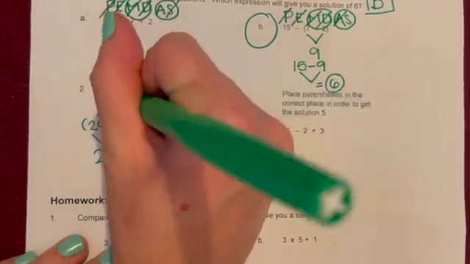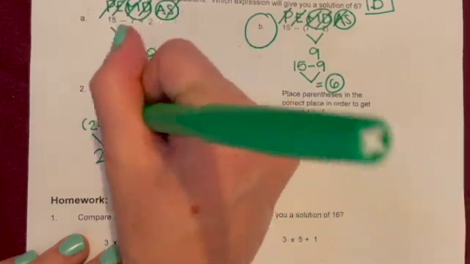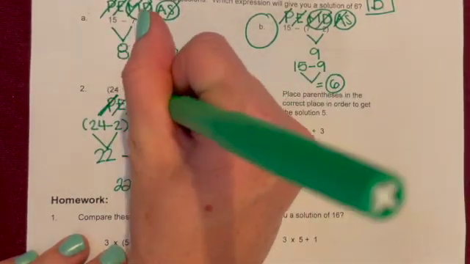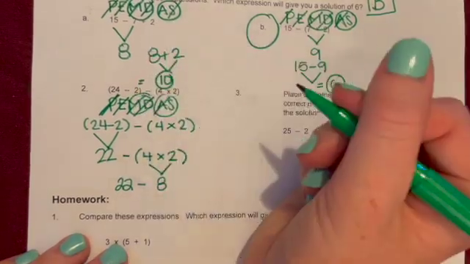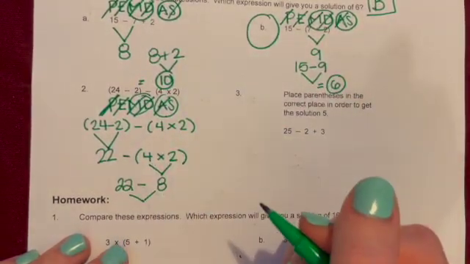Now I go to E. I don't see any exponents. I go to M. I don't have any multiplication. I don't have any division. I don't have any addition. I have a subtraction sign, so I'm going to subtract 22 minus 8.